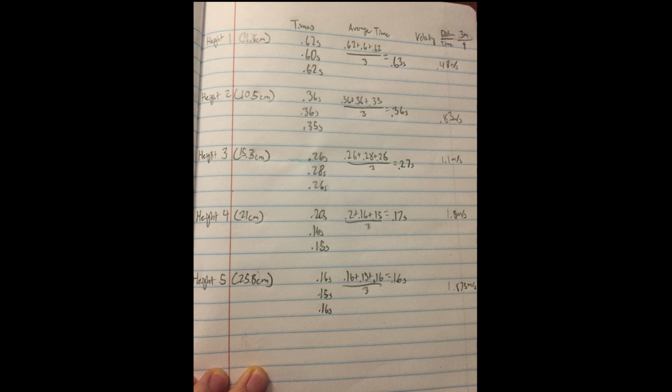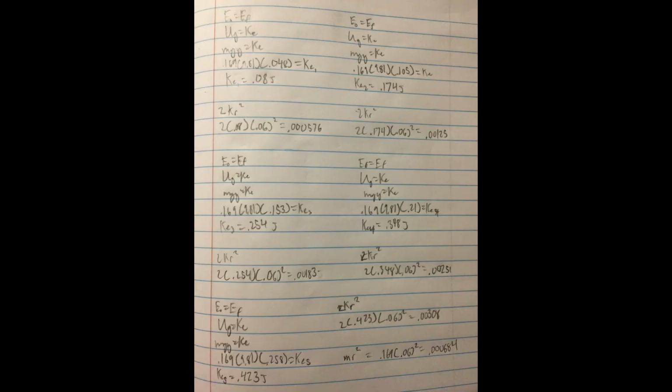Then we took the distance it traveled, 30 centimeters, divided by the time to get meters per second, which is also the final velocity. Wow, that's a lot of calculations. Okay, let me run through them step by step.